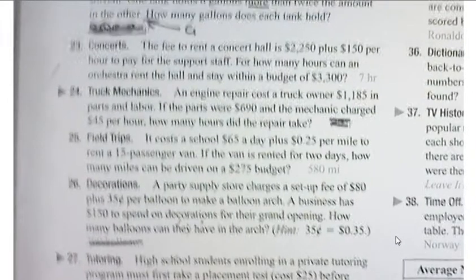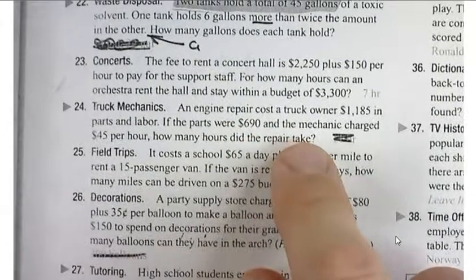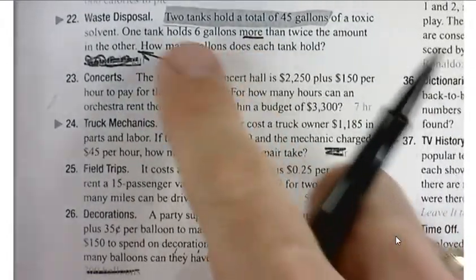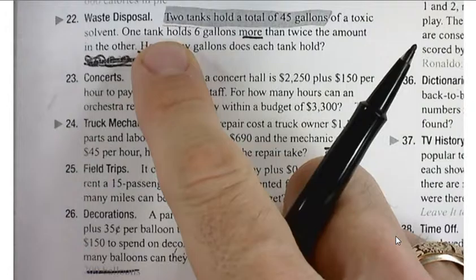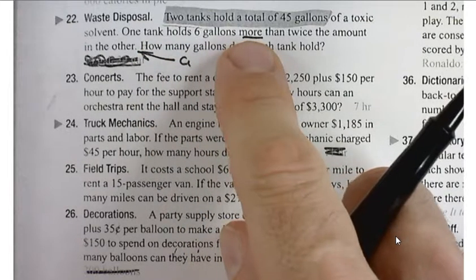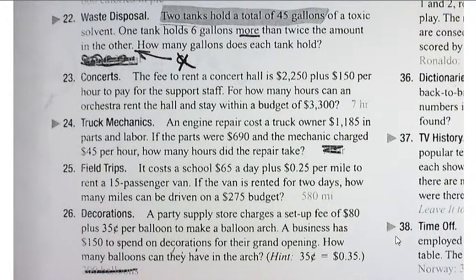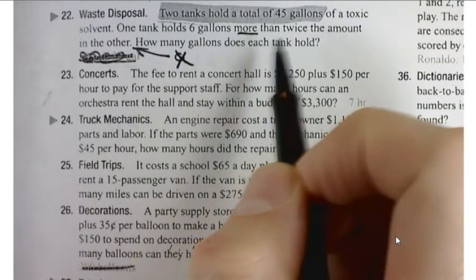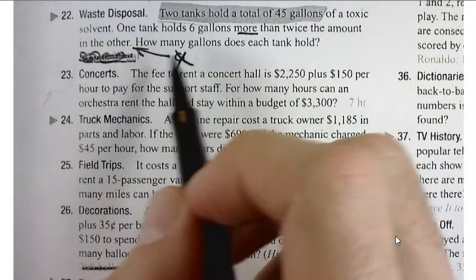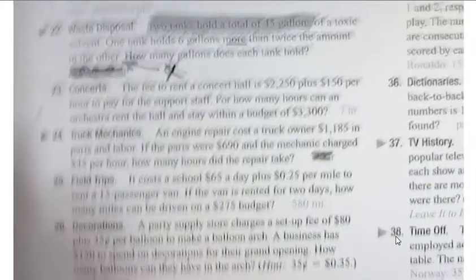I need to write an expression for that other tank here. So tank Y holds 6 gallons more than twice the amount in the other one. So in us, we're going to write it as an X. See if you can't come up with an expression for Y. And then check your expression with a neighbor. So write down 6 more than twice the amount in the other tank. So basically the expression for Y. Check it with a neighbor.